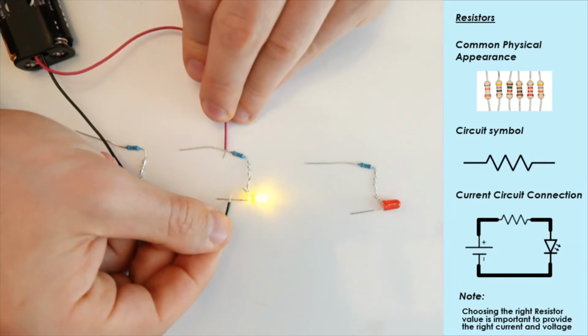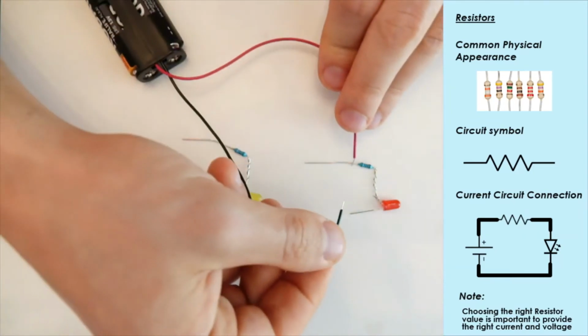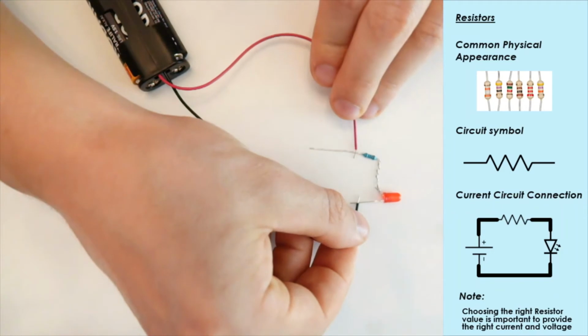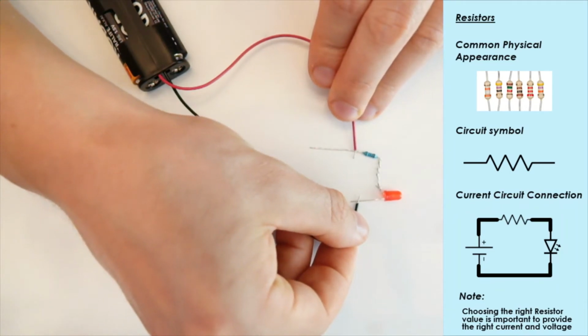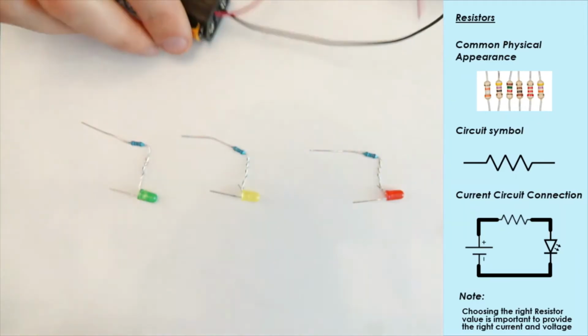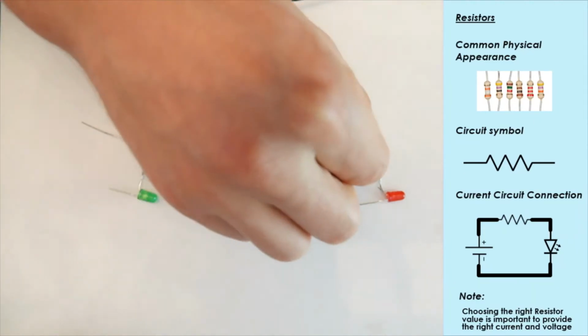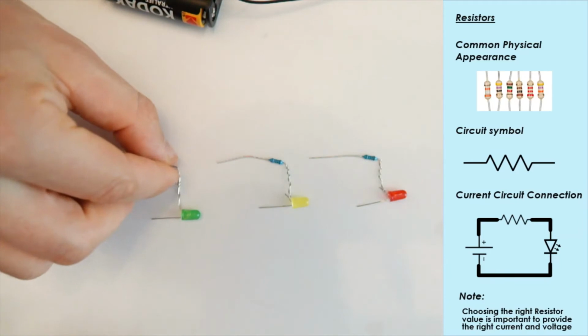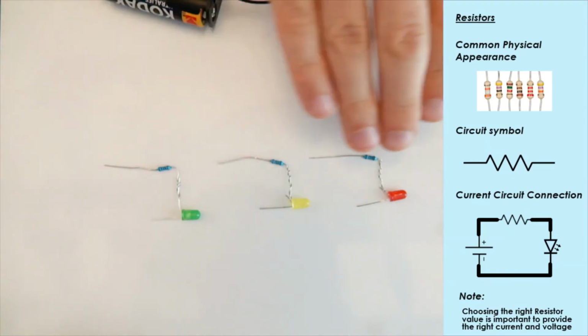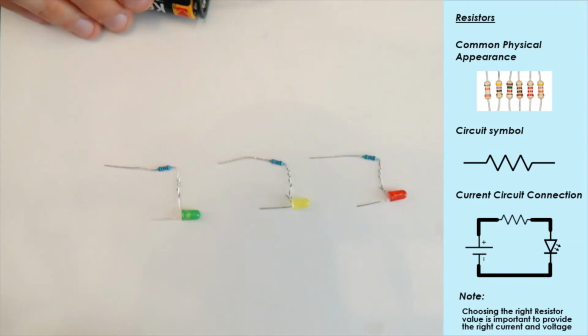The 1K is not so bright, and the 10K is barely on at all. If you can see that, it is lit, but there's barely any light. So the higher the resistance, the less current is flowing through, and therefore you can see the lights get dimmer.